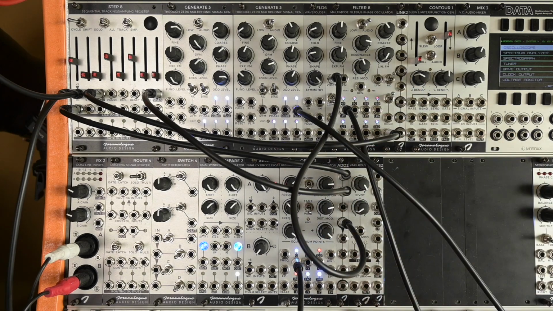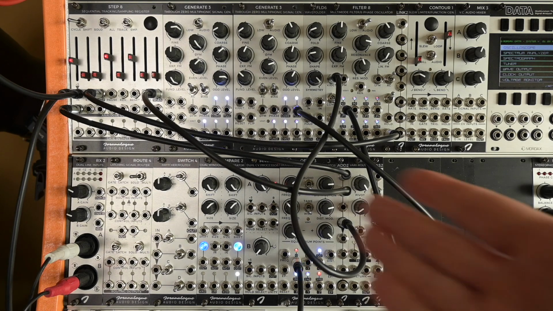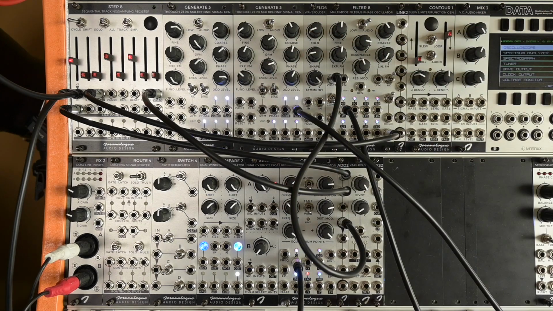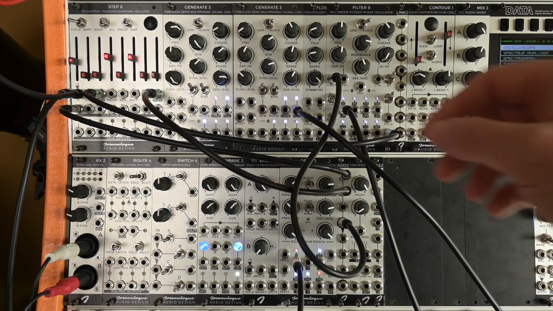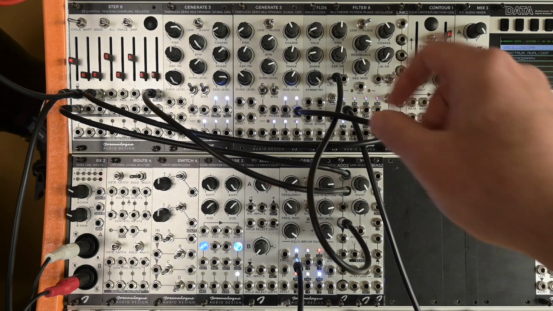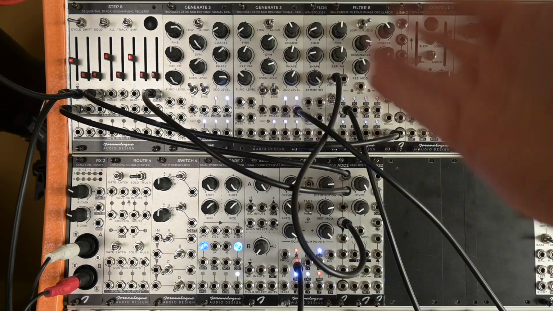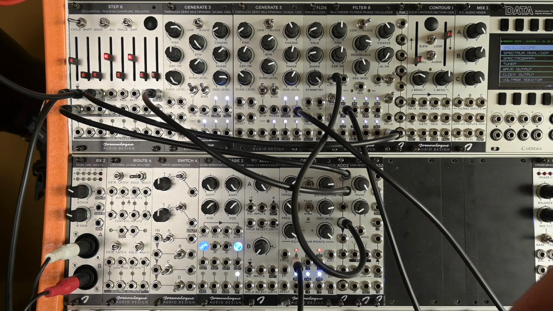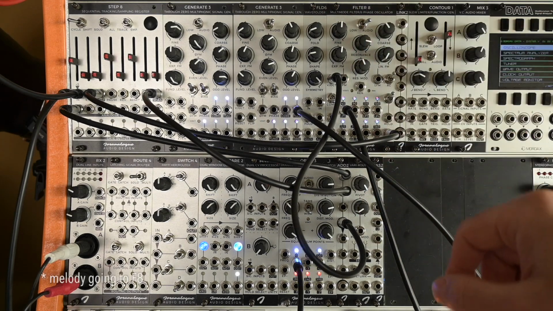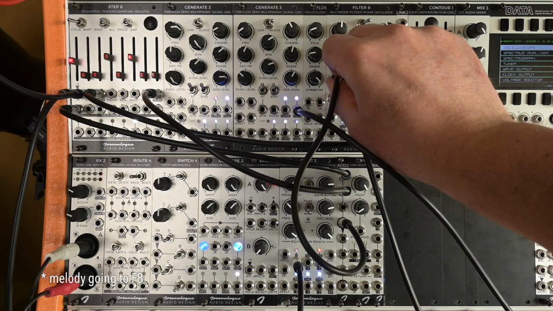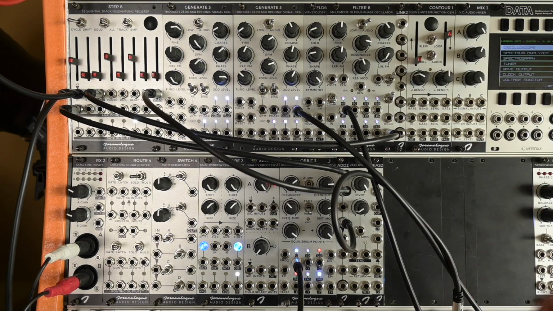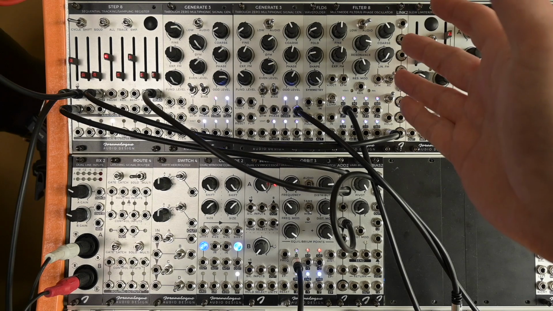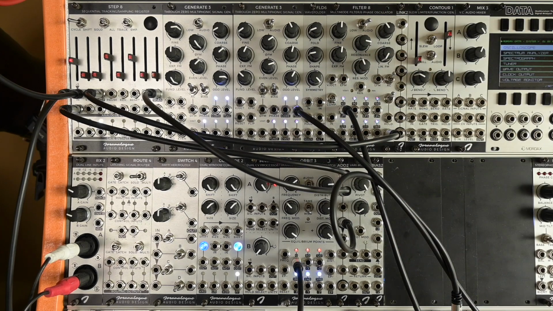Now you probably noticed that I didn't tune my VCOs beforehand. But what I do when I'm at this kind of stage where I want to add another voice, I just disconnect the volt per octave sequence of whatever is going on. So in this case, that's the melody coming from filter 8. I just disconnect this. And this way I can clearly hear my bass note, like the root note of the melody.